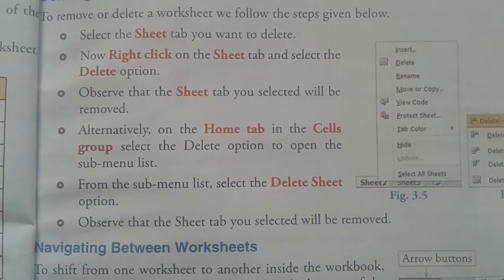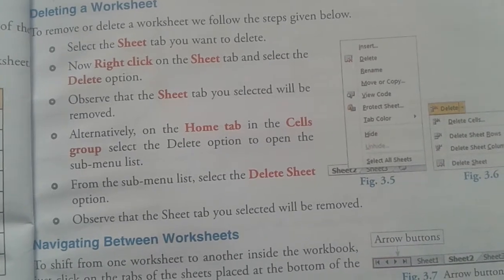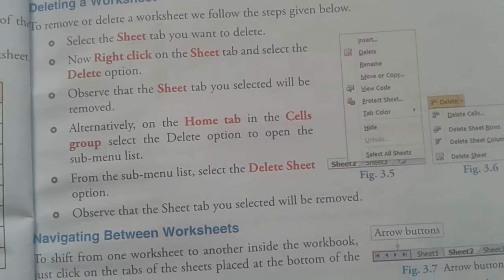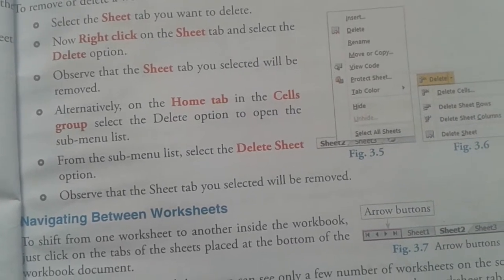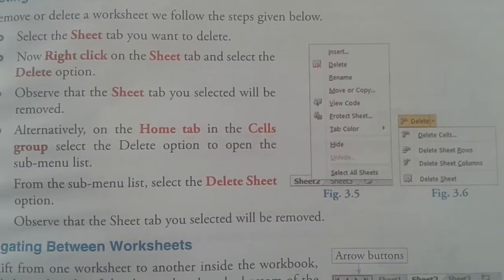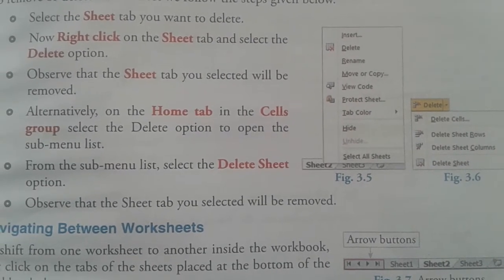So here the steps are: select the sheet tab you want to delete. Now right click on the sheet tab and select the delete option. The same options are there. Observe the sheet tab you selected will be removed. Whenever you press on the delete option, automatically it gets deleted.